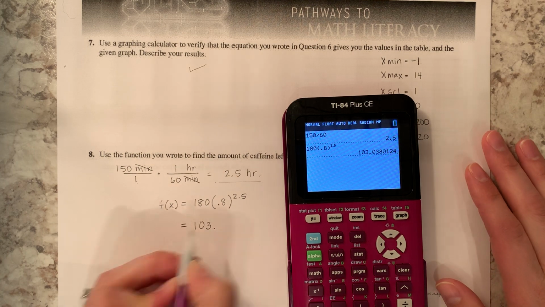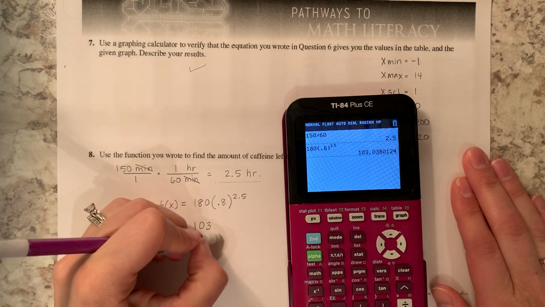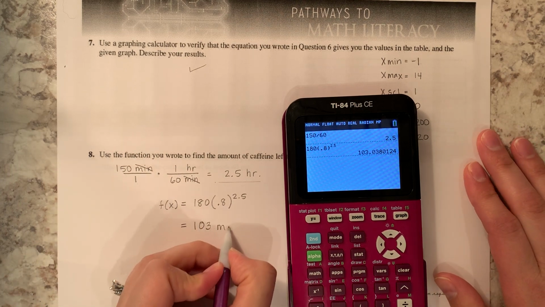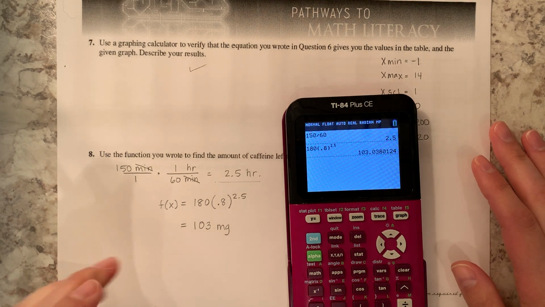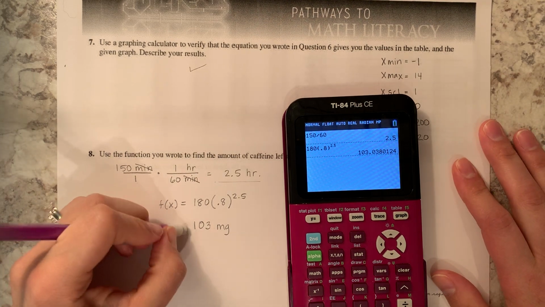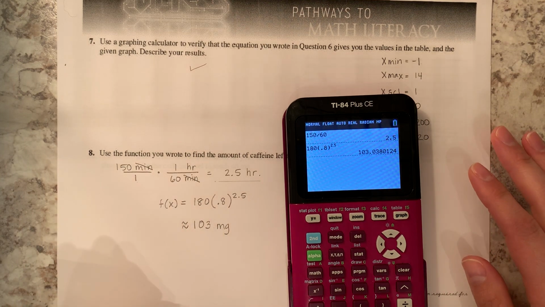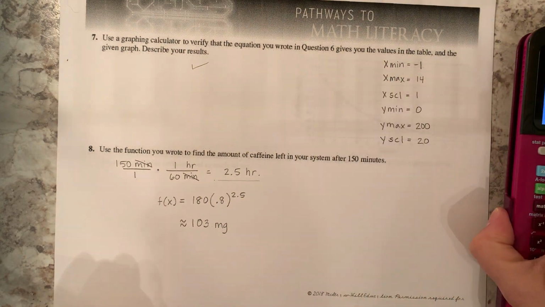They don't say anything about rounding. Let's just do the nearest whole milligram. So 103 I think would be good, milligrams. Okay. Because we did round, I'm going to change my equal sign to squiggly lines just to be technical. It's approximately 103 milligrams of caffeine remaining.